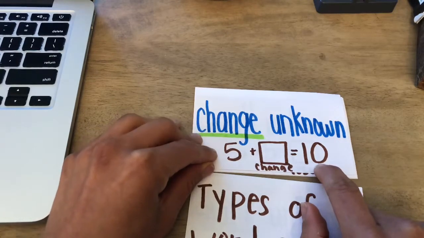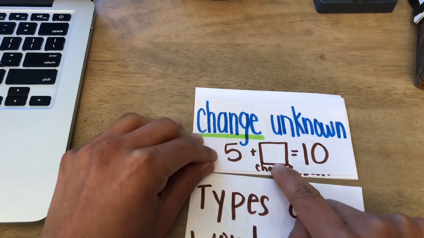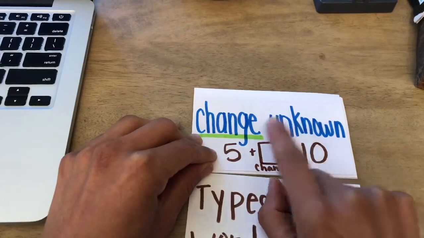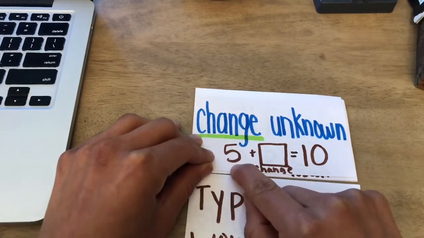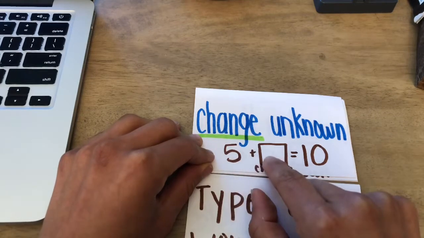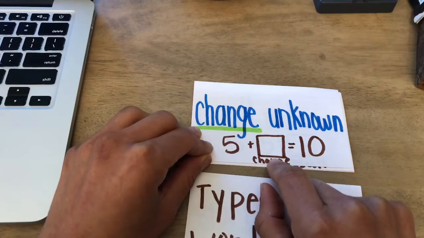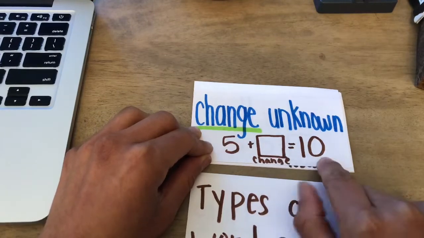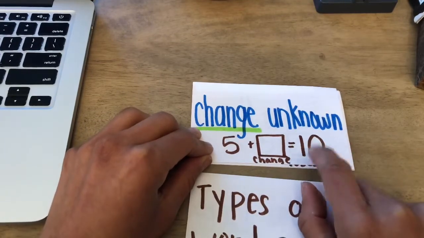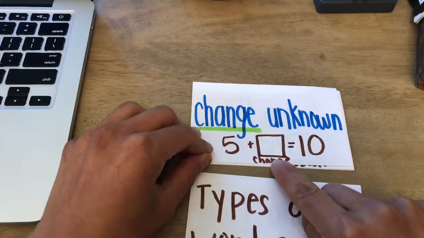How many carrots did Nelia's mom give her? With the change unknown problem, we know how many carrots she started with, and that amount changed, but we do not know by how many. But we do know how many she has altogether. Change unknown.